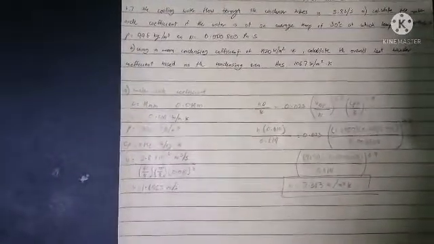So for the water side coefficient, the diameter is 14 mm, equivalent to 0.014 meters. So k is 0.614 W per meter Kelvin. Our density is 996 kilograms per cubic meter, and our Cp is 4196 joules per kilogram Kelvin.